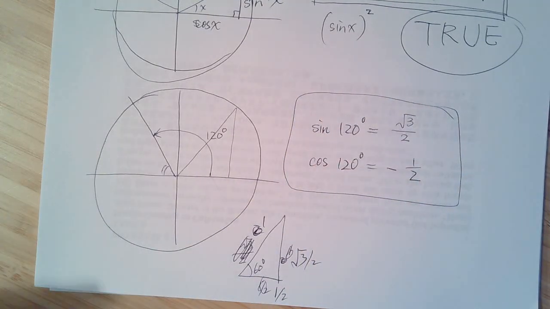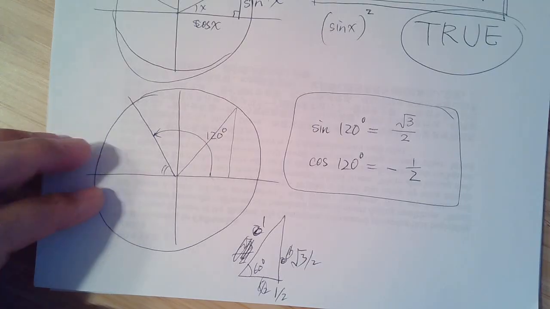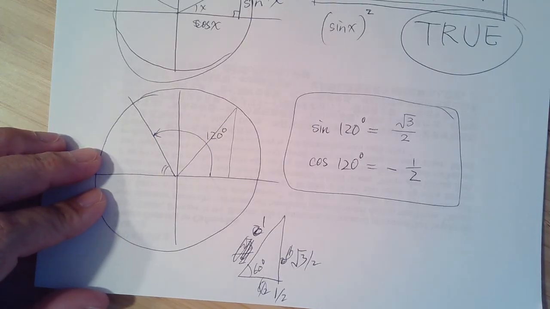Okay, it's pretty short for this section because we don't deal with tangent. We only deal with sine and cosine at this moment. So that's about it.